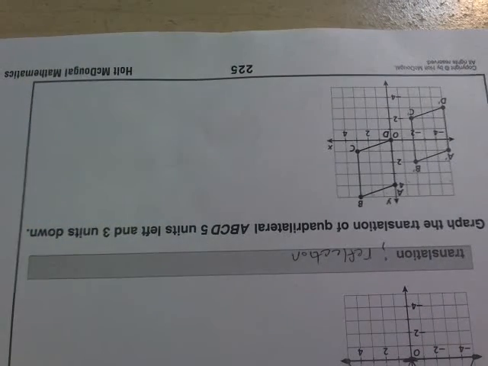Go 1, 2, 3, 4, 5 left and 1, 2, 3 down, and there's my new B. With the point C, we go 1, 2, 3, 4, 5 left and 1, 2, 3 down. And with the D point, we go 1, 2, 3, 4, 5 left and 1, 2, 3 down. And there's my new quadrilateral, the image, the after ABCD.